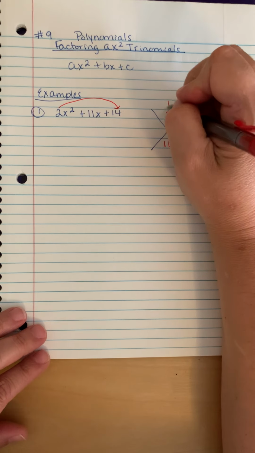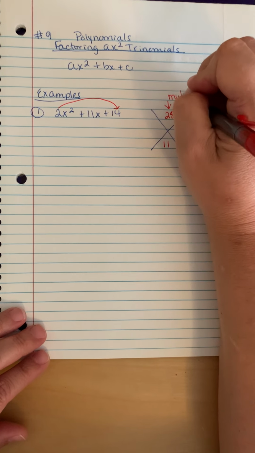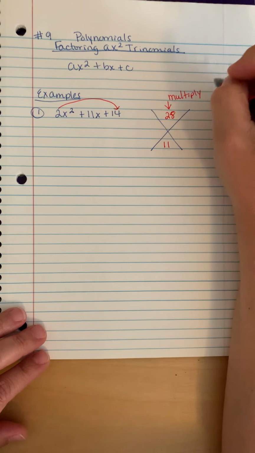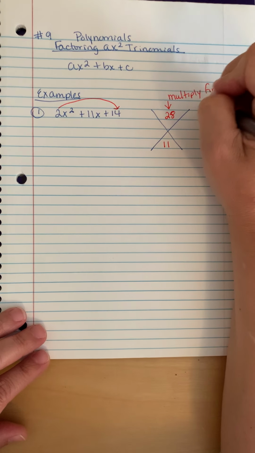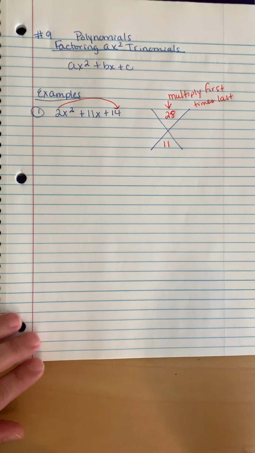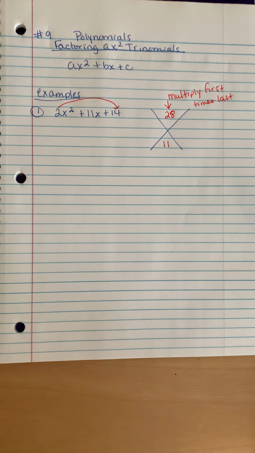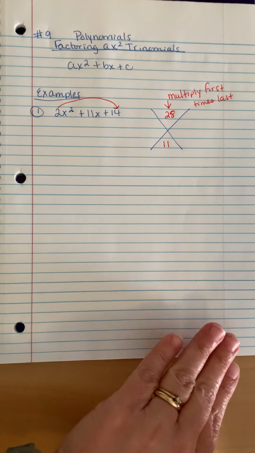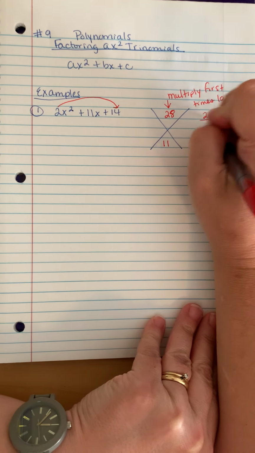So here, multiply first times last. You're still coming up with what can multiply to give you 28.